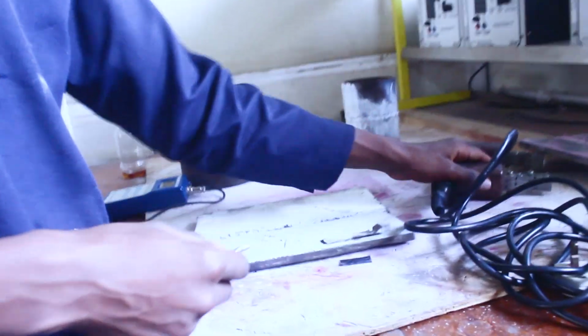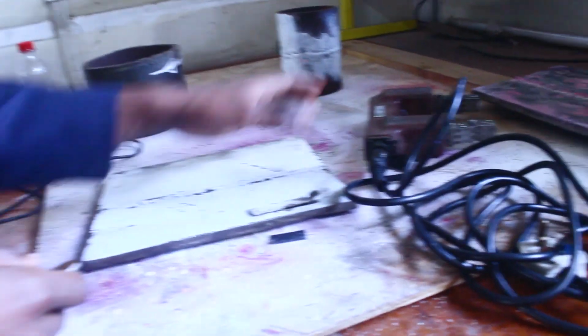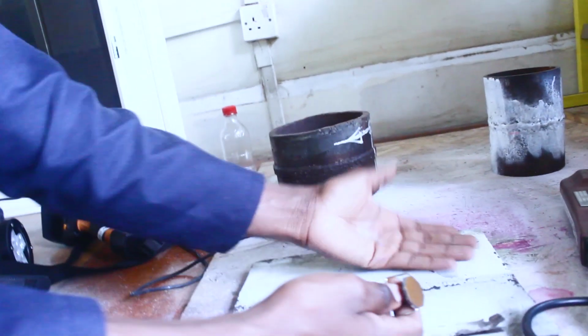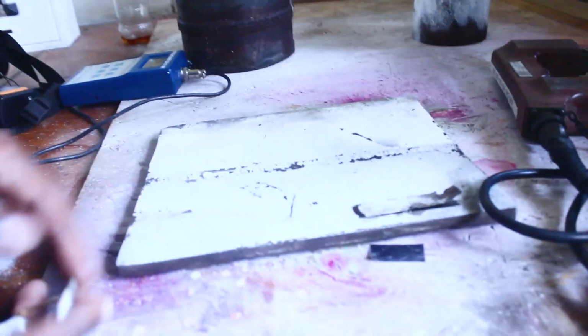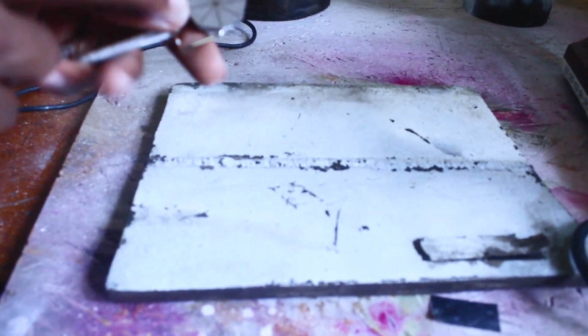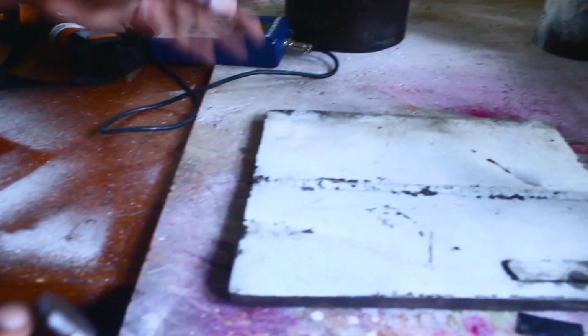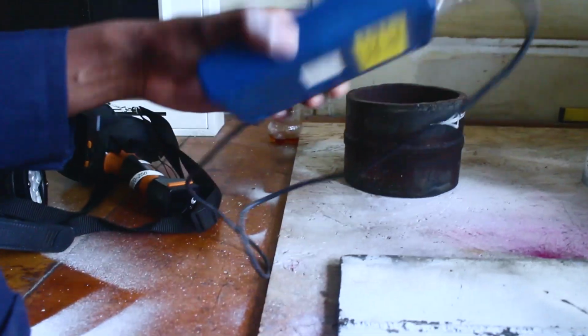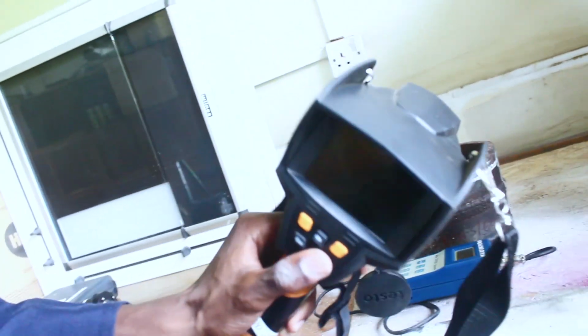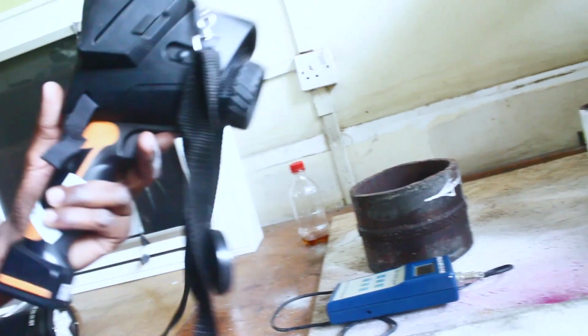So here we have different materials and equipment. This is called an AC yoke. These are pieces. This is the pi gauge, and I'm considering using this. These are cosmeter. Of course, whatever we do, we need to detect the temperature.